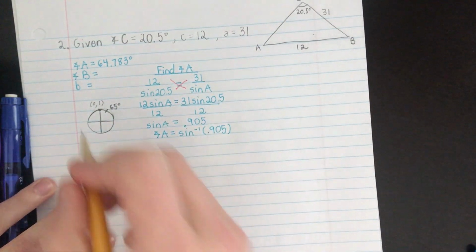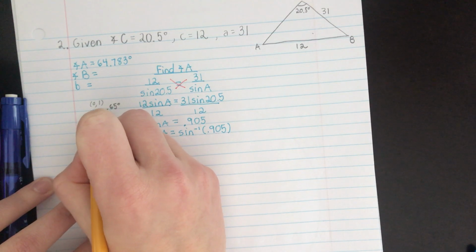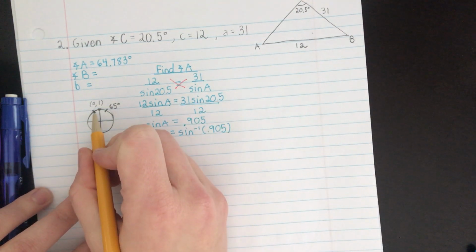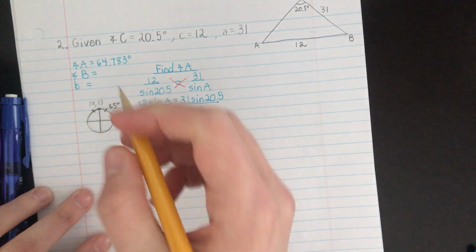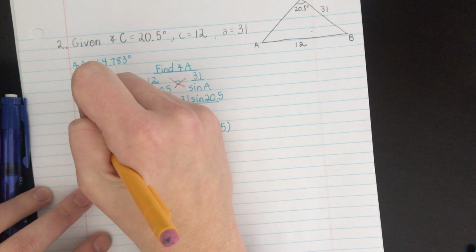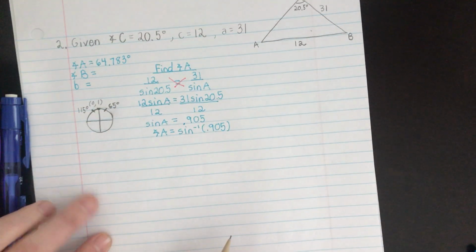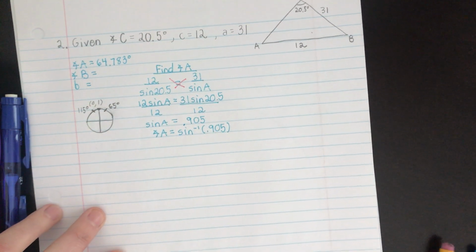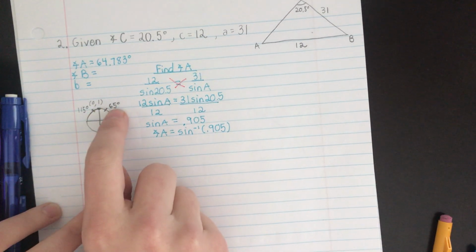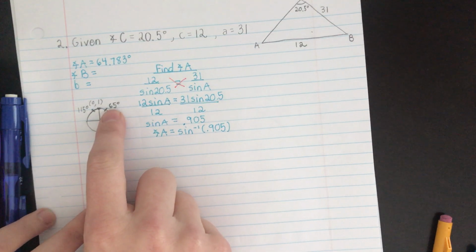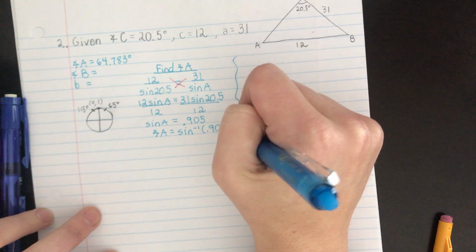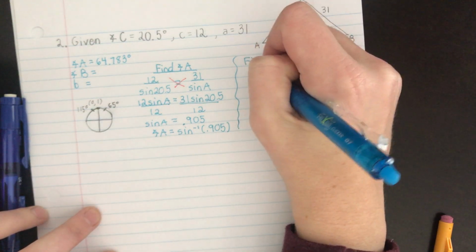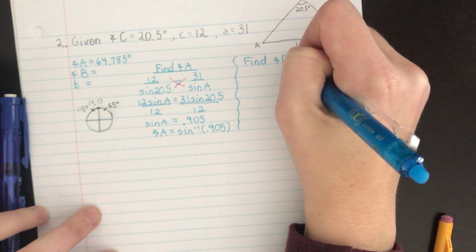But we also have another angle who shares that y value, and it is on the other side of the unit circle here. So if you back up from 180, 65 degrees, what's that angle? That angle is 115 degrees. So we will deal with that one in a minute. Let's talk about this one now. So we found angle A. All right, so now let's find angle B.